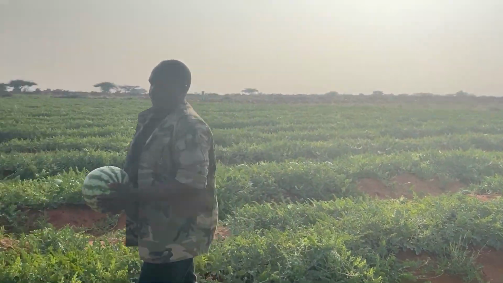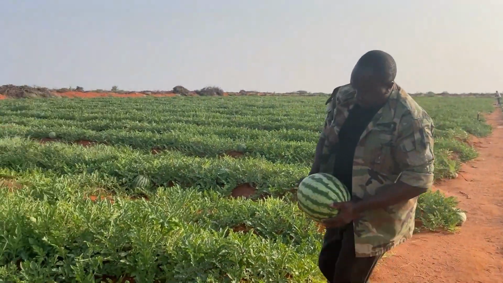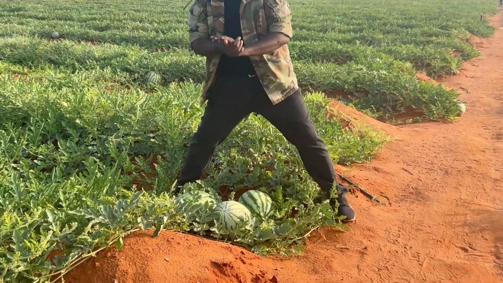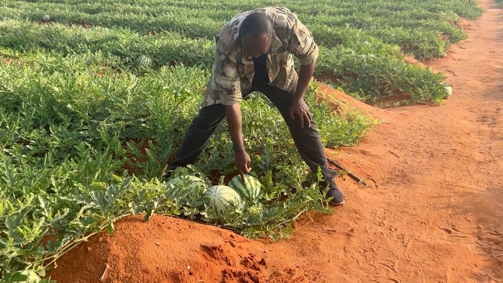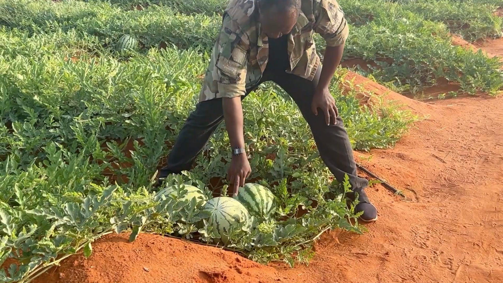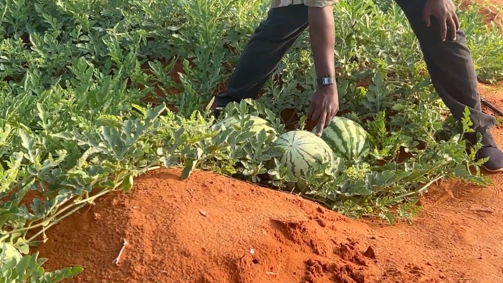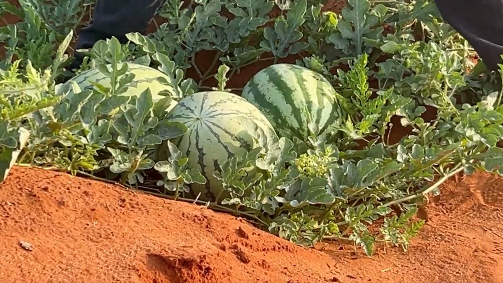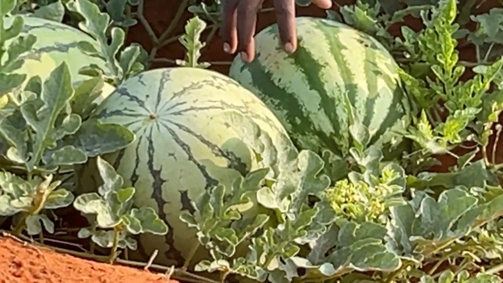When you are talking about variety selection, these 2 watermelons are not the same. You can see even their colors. So this has green stripes. This one, I think this color is it purple? Something purple, bluish green. So these two varieties are different.